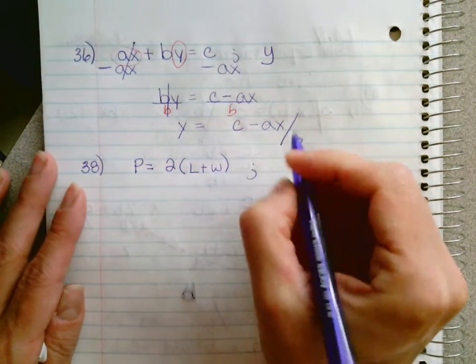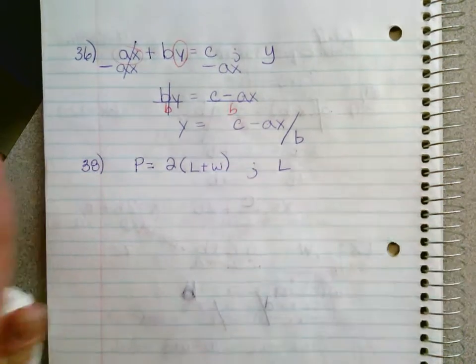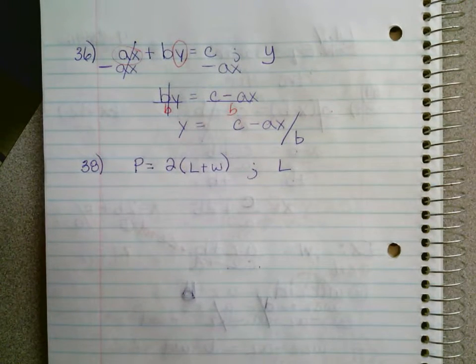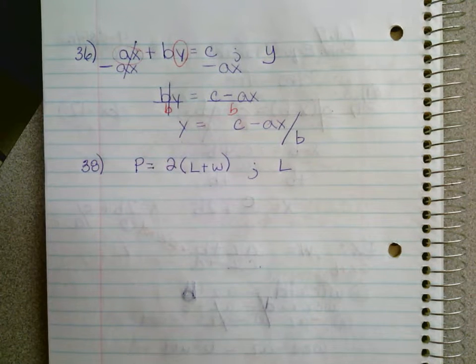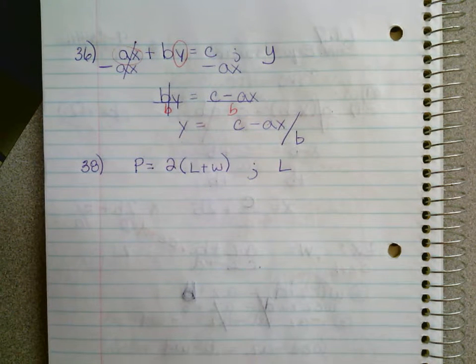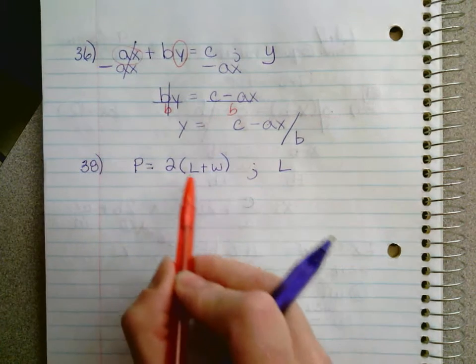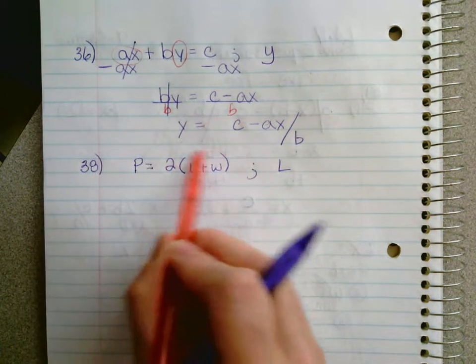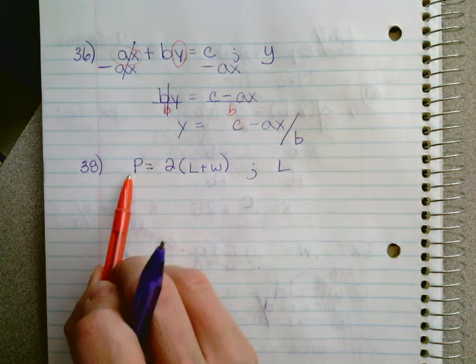Solve for L. There's a couple different ways to do this. Anybody have an obvious way to start cleaning up some of this? This is just like 6x equals 12.